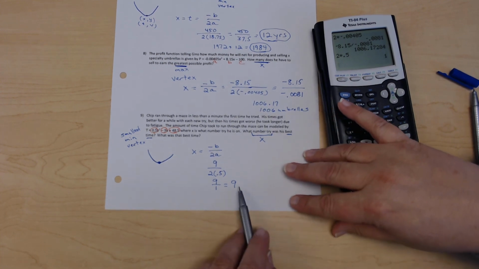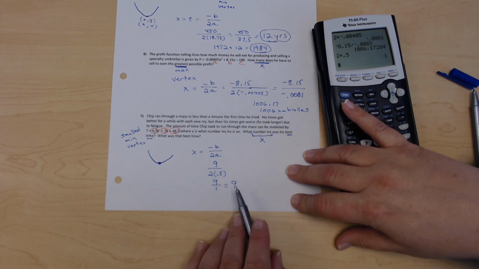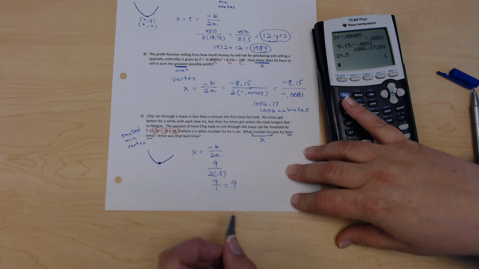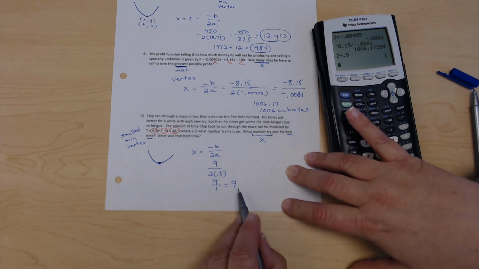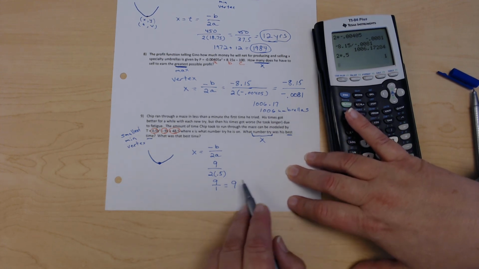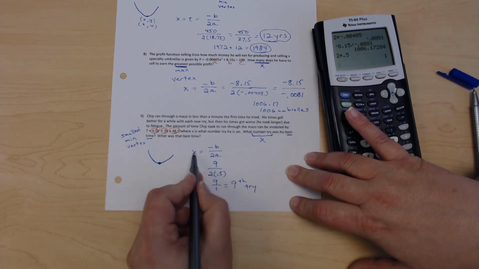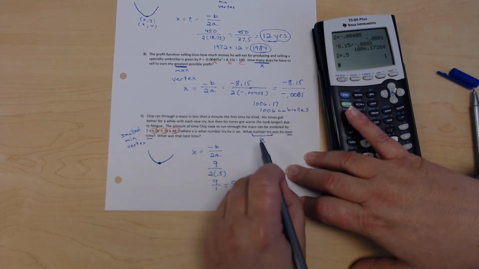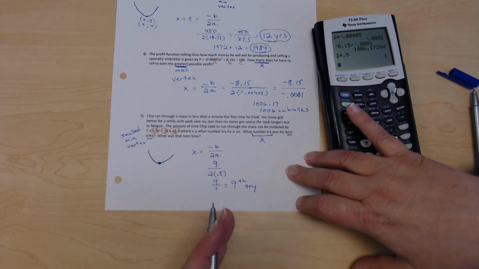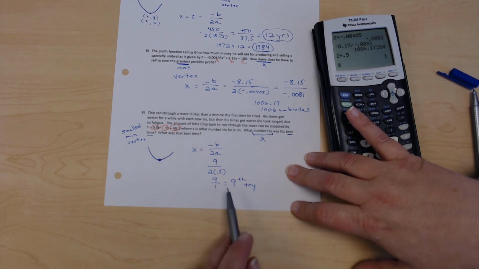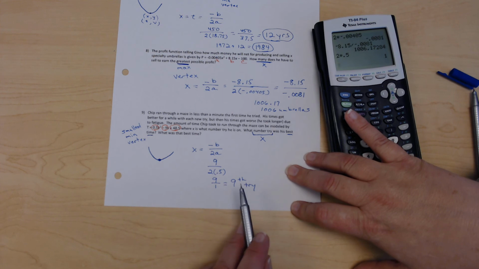He's got a pretty good endurance because his fastest time, his best time, is on, what does that 9 represent? That 9 represents the 9th try. I found X, which is the try number, or what number he's on. So the 9th try, he did his absolute best.